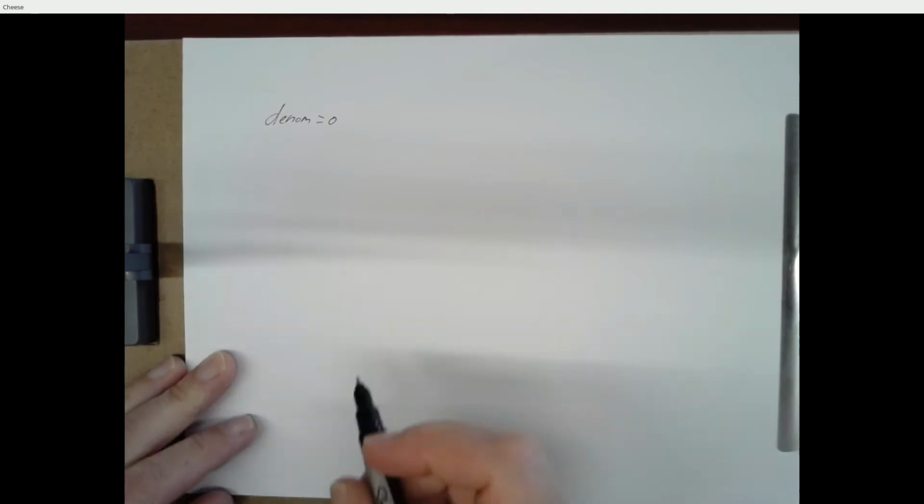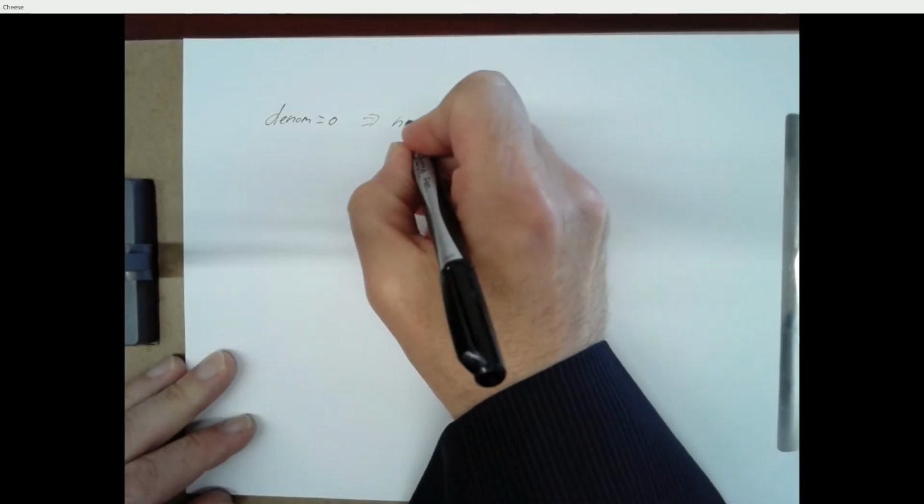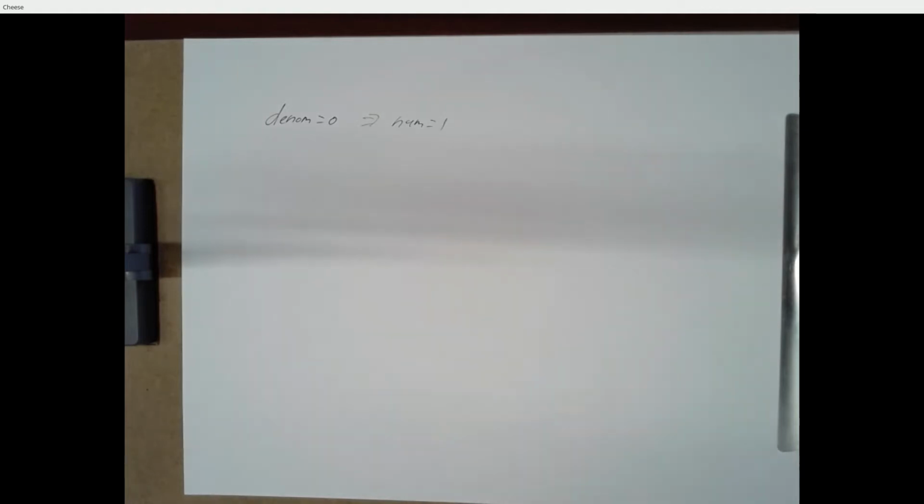The only thing that I did when I wrote this was, if the denominator is 0, I just forced the numerator to 1. Really, if the denominator is 0, that's your flag that this number is undefined. But I also forced the numerator to 1. That's optional. But that's all you have to do.